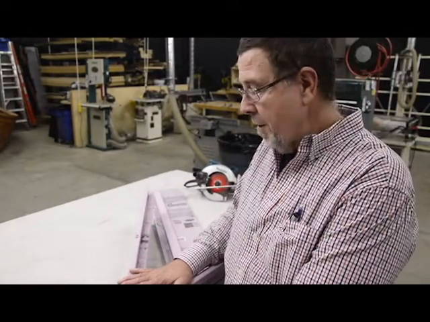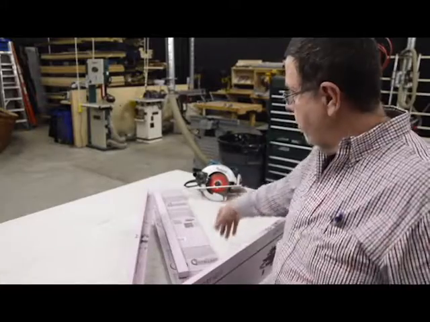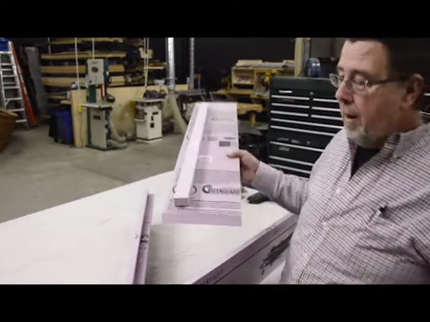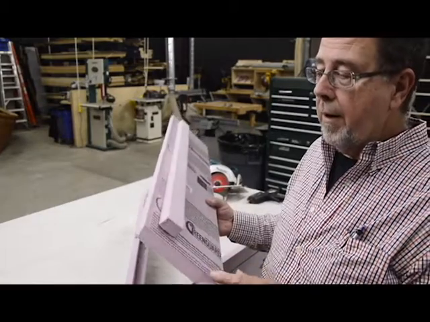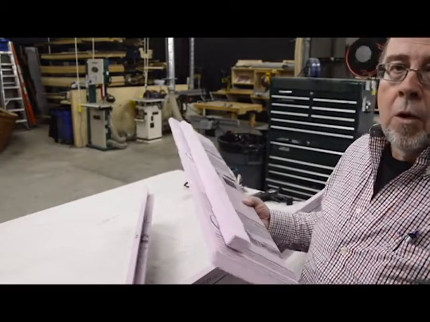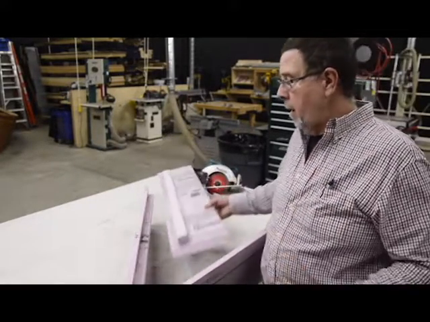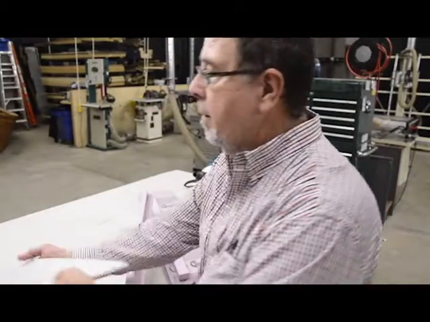Okay, here we are in the shop and we're starting to assemble our triangle. But first of all, I want to go over the materials that we're using today. This is 3/4 inch pink foam, a foam that you would purchase at a local lumber company such as Home Depot or Lowe's, and then also Cora Plast.